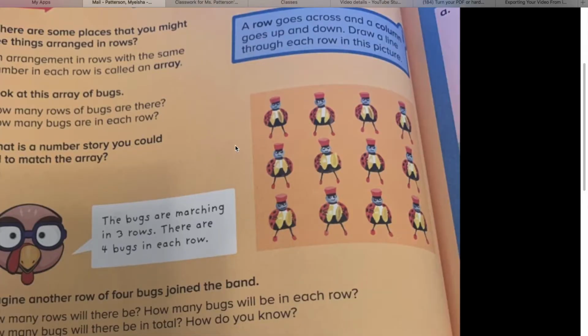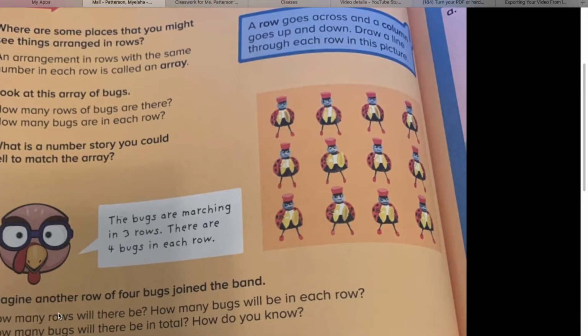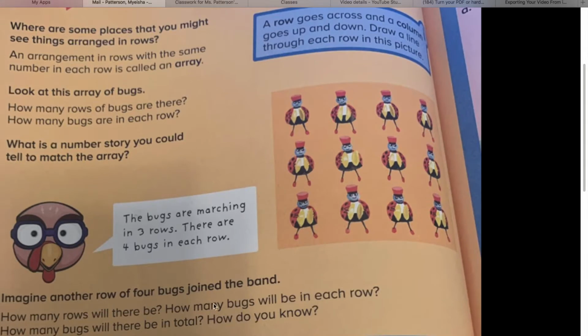So if I looked at this picture right here, it says imagine another row of four bugs. So we already have three rows, but imagine a whole other row just came right here. So now how many rows will there be? Well, we have our one, two, three, and don't forget our imaginary row right here, so that's four. How many bugs will be in each row? Well, it'll still be four bugs in each row because remember this is an array, so that means every row is going to have the same number.